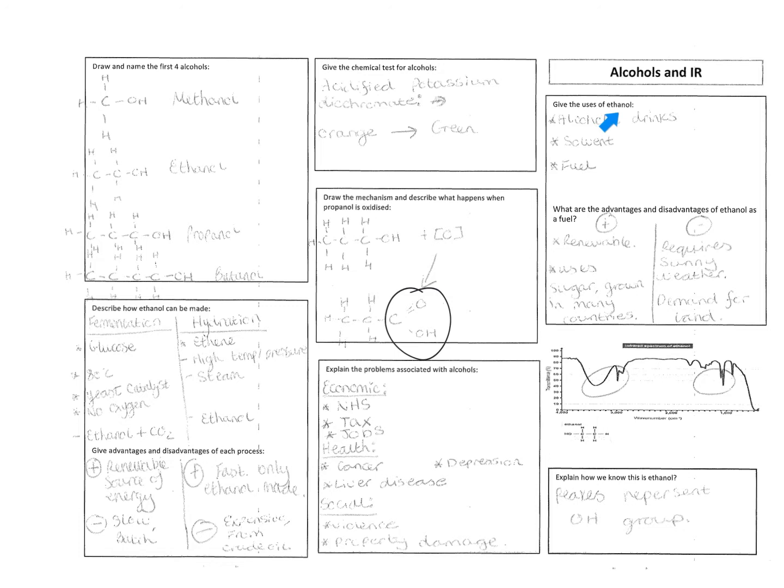Okay, give the use of ethanol. The big use of ethanol then is alcoholic drinks, used as a solvent, and it can also be used as a fuel. Then looking at what the problems with using ethanol as fuel are. Advantages: it's renewable. Again, you could use fermentation, I guess, and grow sugar canes. Uses sugar grown in many countries. However, disadvantages: it requires sunny weather and there's a large demand for land. Okay, explain how we know this is ethanol. We've got the peaks, and you get the chart in your exam, and that represents the OH group, which is on ethanol.